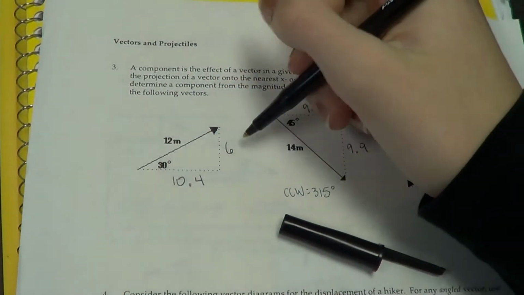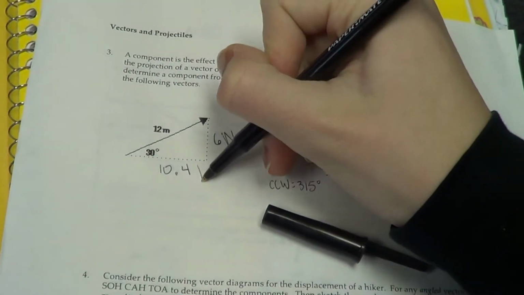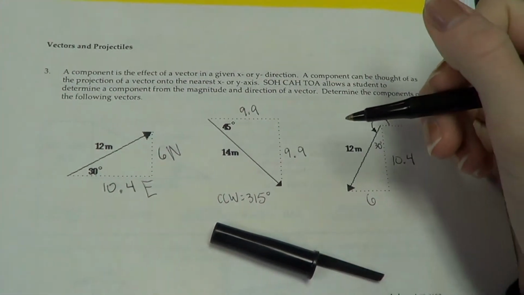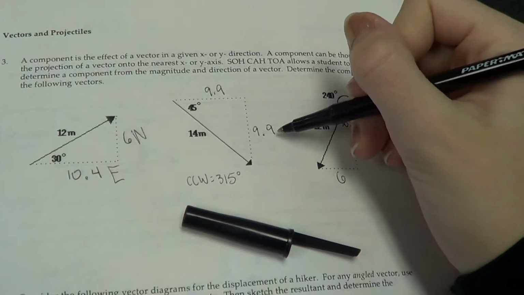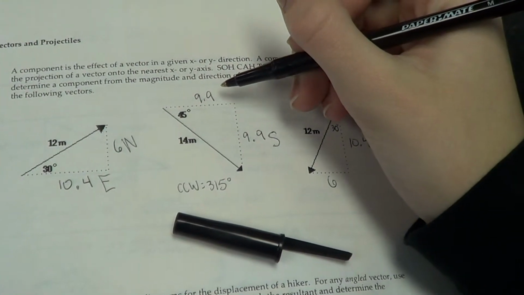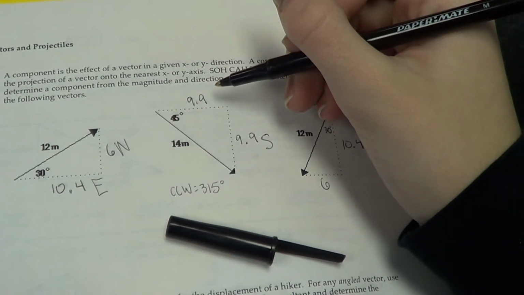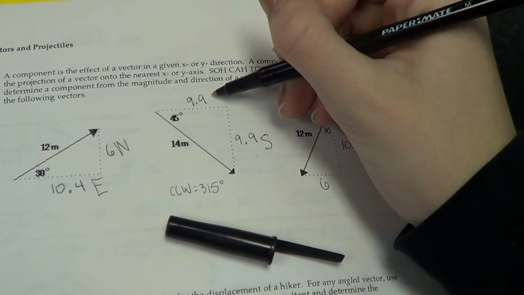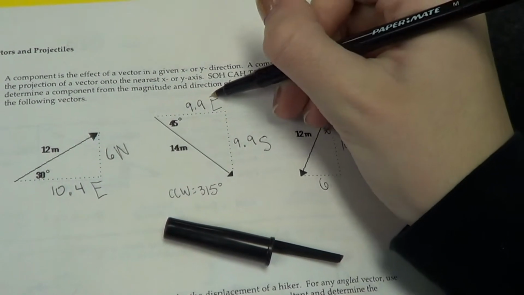The middle one, the y component is 9.9, and that would be south, or 270 degrees. And the x component is also 9.9, and that would be east, or 0 degrees.